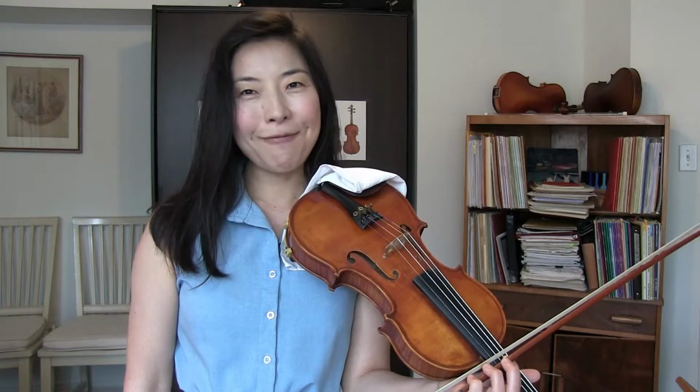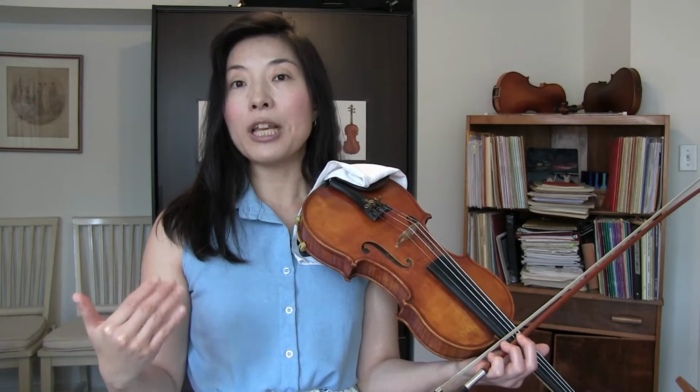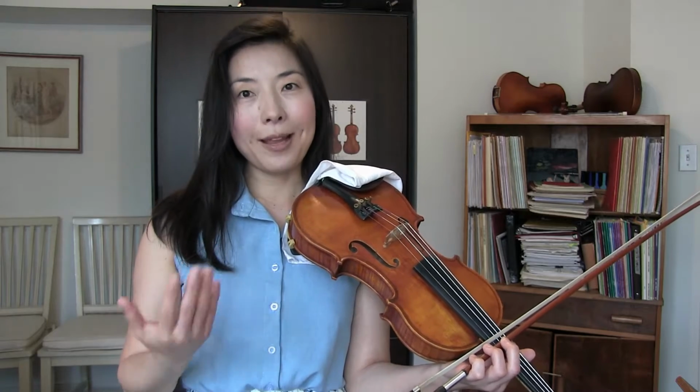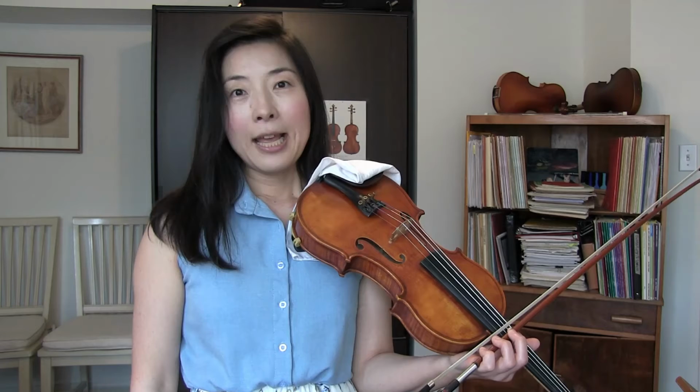So today we're going to talk about arpeggios. Arpeggios are one of my favorite ways of warming up and favorite ways of understanding music theory, because it forces us to understand the harmony and the intervals, which will give us a great way of playing in tune, as well as having basic music theory to compose and work on improvisation later in different genres such as jazz.